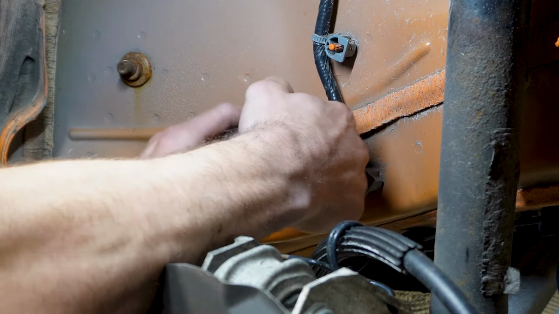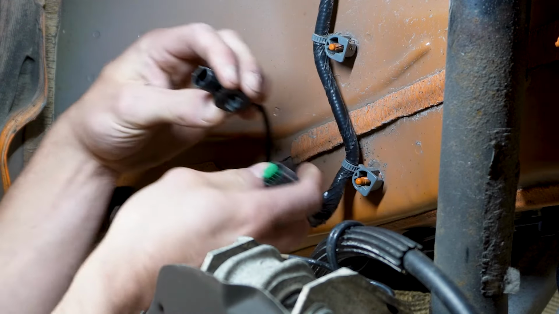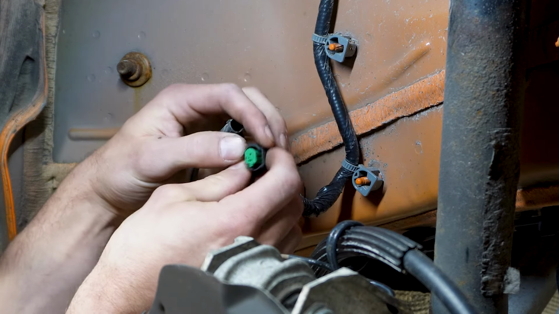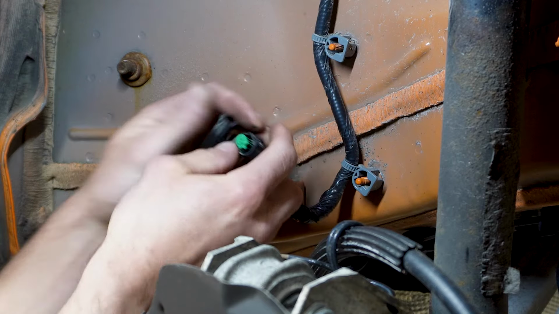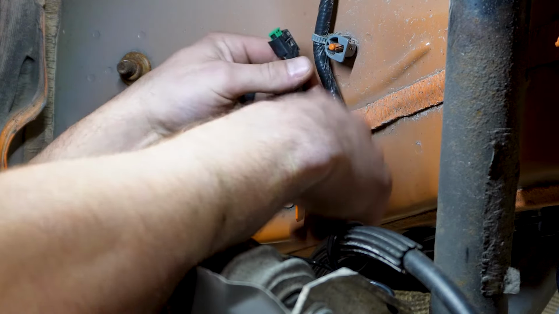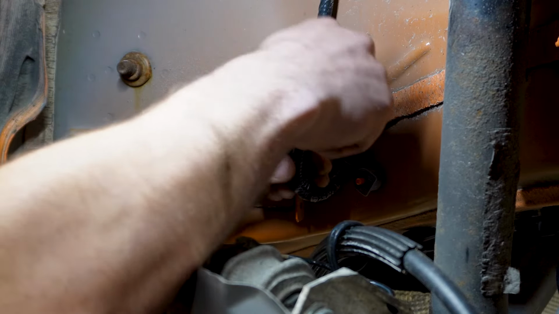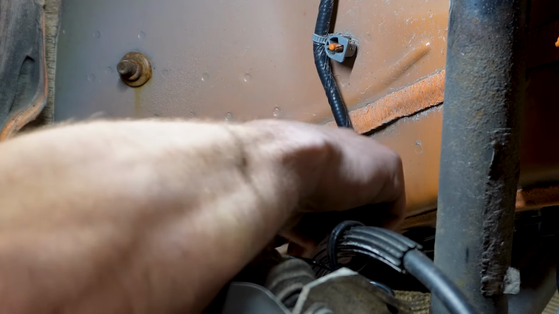Okay, I'm going to start by checking the connection here. And that looks okay. I don't see any corrosion. The pins look visually okay. And then this looks like the most vulnerable part of the connector here. You can see where it kind of loops down. I'm going to pull this apart. I'm assuming this is probably where it failed.